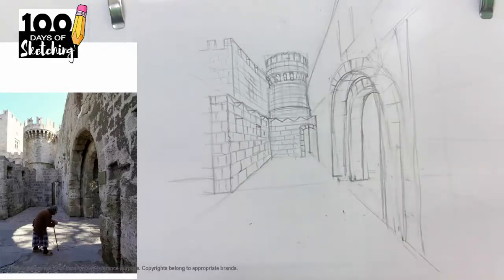Yes, I guess this is better. I went on the little tilted lines.